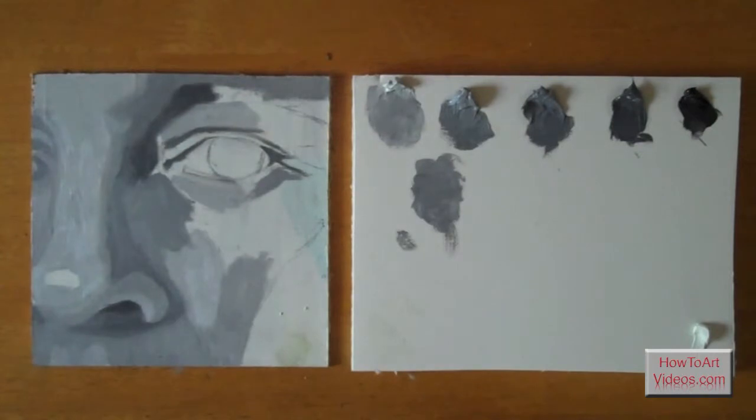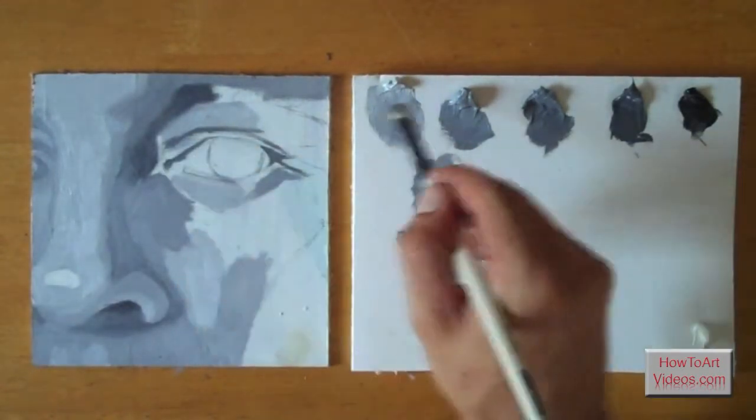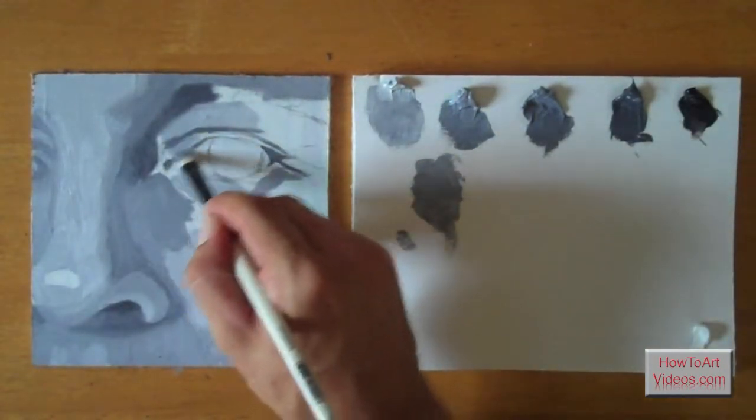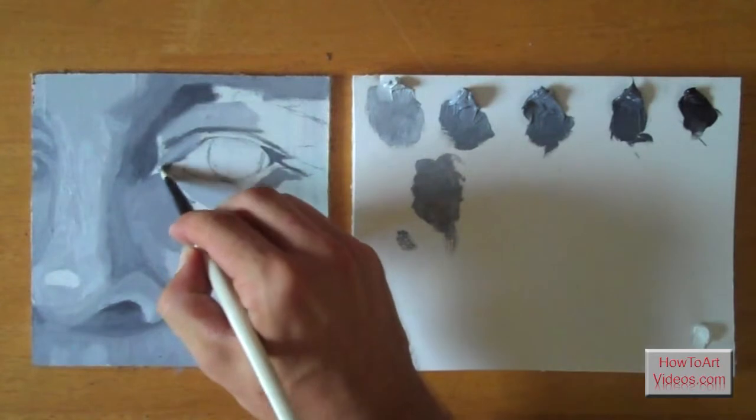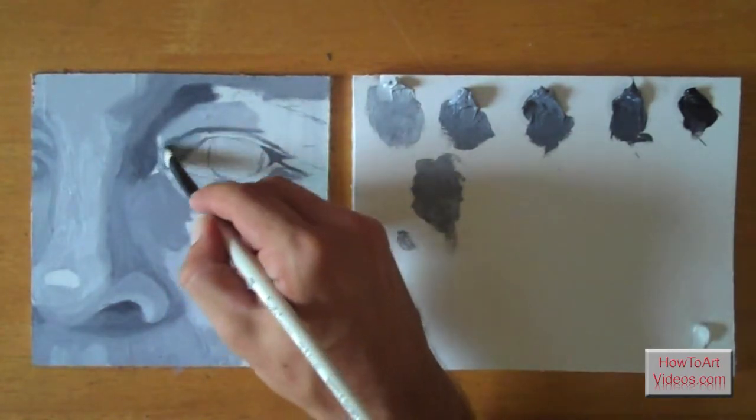So don't be afraid to remove paint at any stage in your painting, either by wiping it with a paper towel or rag, or you can use your palette knife or a painting knife and just scrape it away.